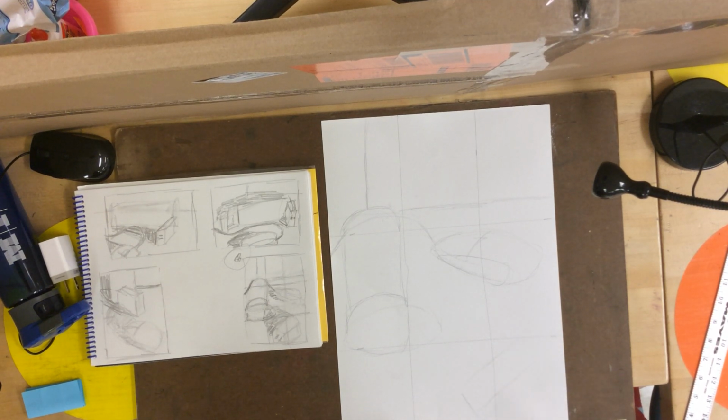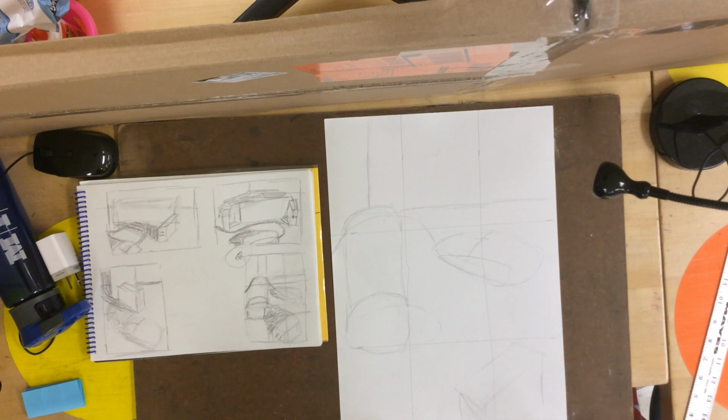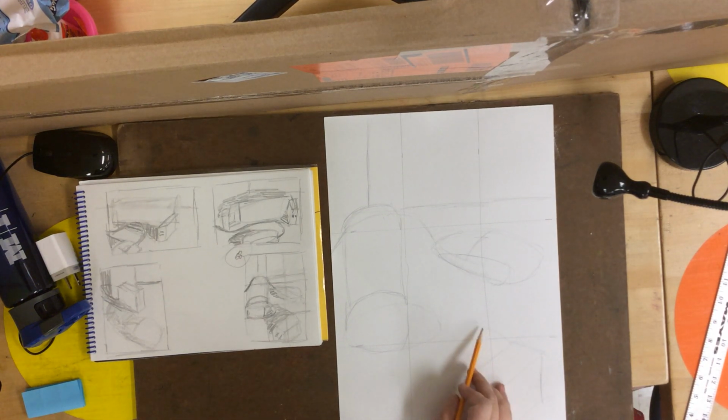I'm going to keep this really rough. That's not going the right direction. And I'm going to draw my little, keep everything really light. I'm not even going to shade in my shadows. I'm just going to draw the outlines of them.